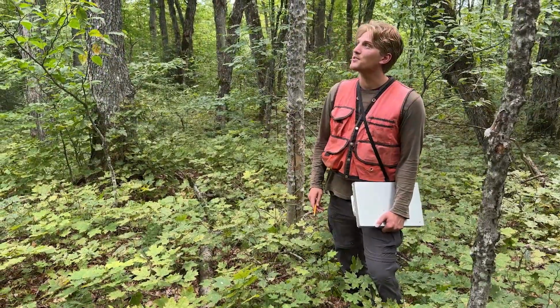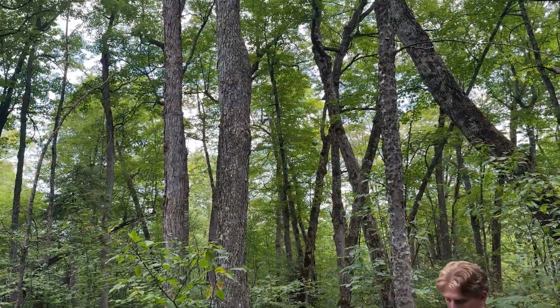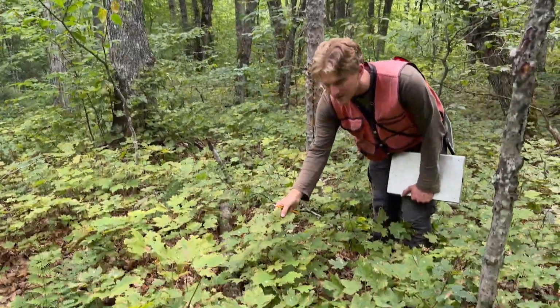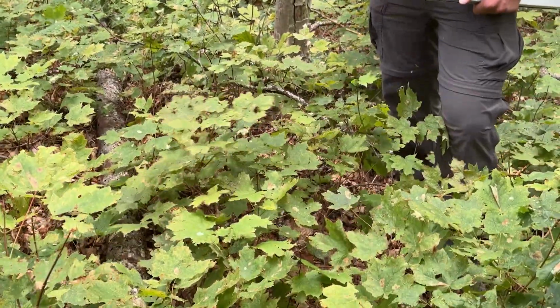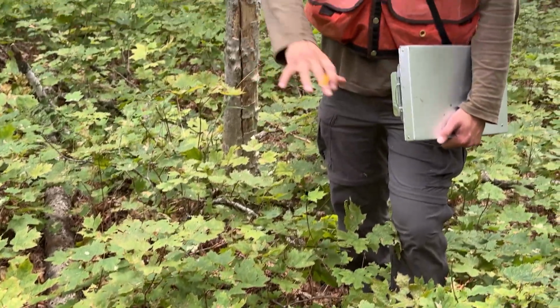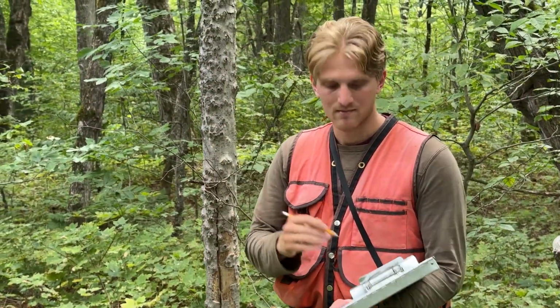So here we're standing in a sugar maple forest, as you can see up there. And down here, we see sugar maple regen in the understory. If you see the recruitment of the same species in the overstory as the understory, you can check this metric off in your RAP.